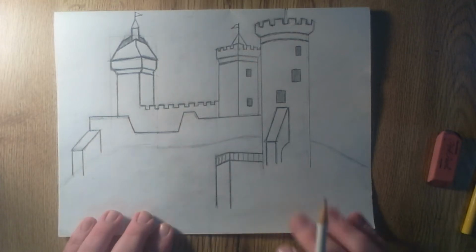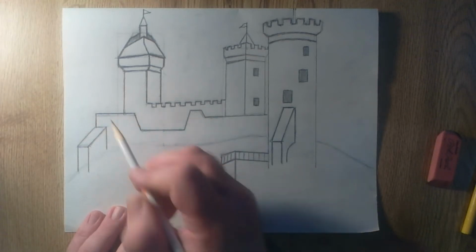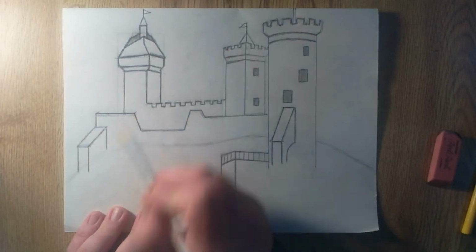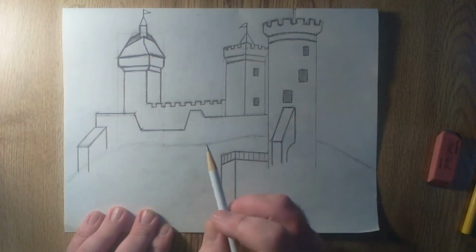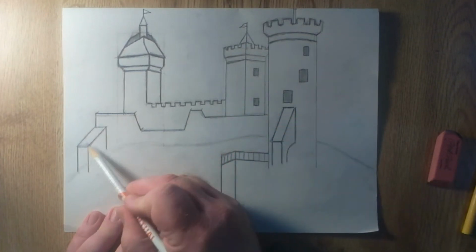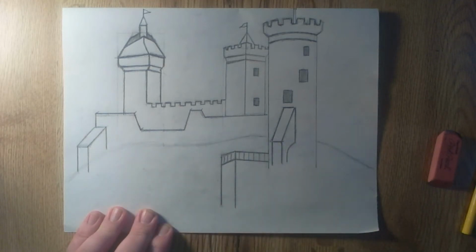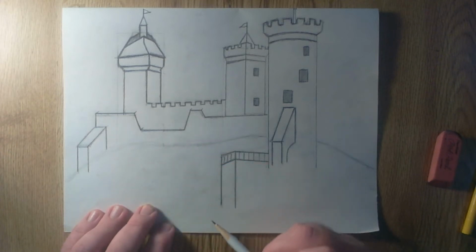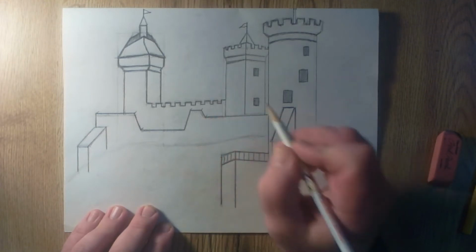Okay, so here's what I'm going to do. I'm going to add a little 3D-ness or three-dimensionality to this particular wall. I'm not going to make the edge quite as drastic as the edges of these walls, because this one's higher up and chances are you won't see a whole lot of the edge of this wall.